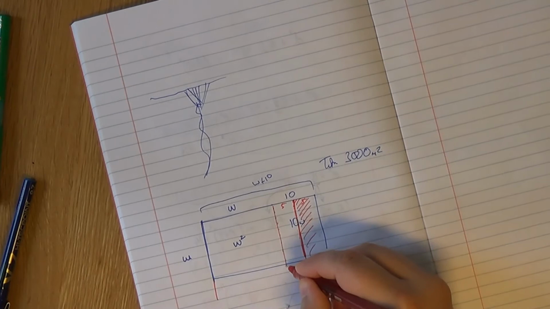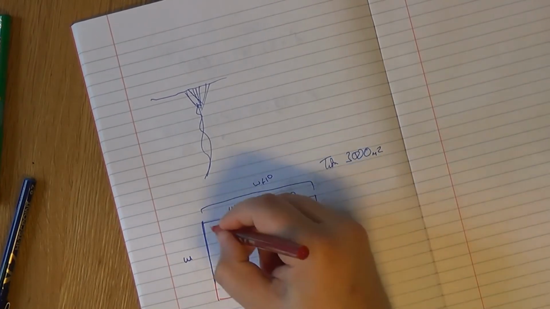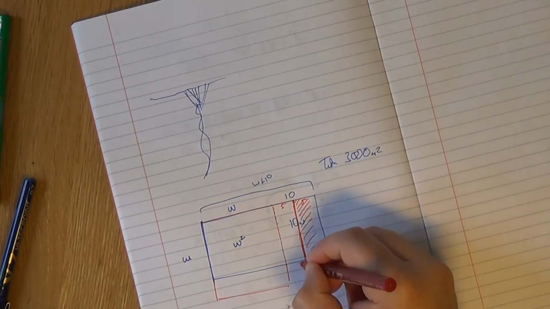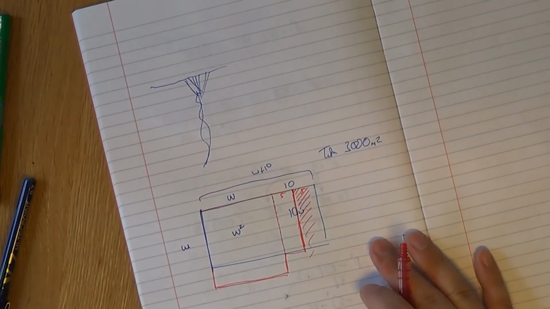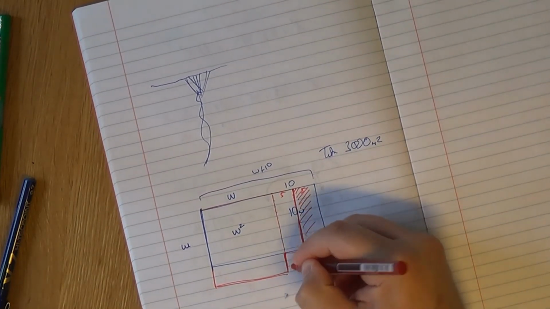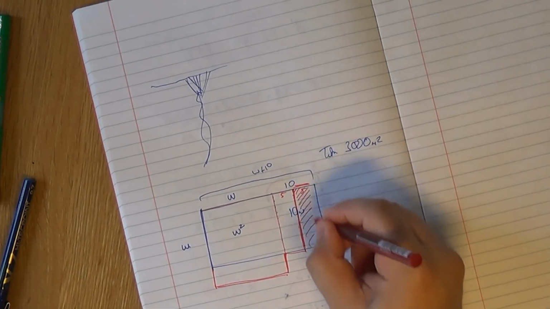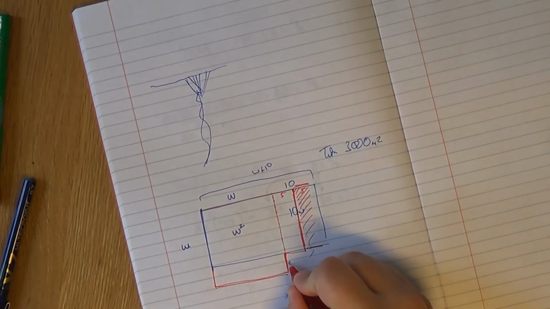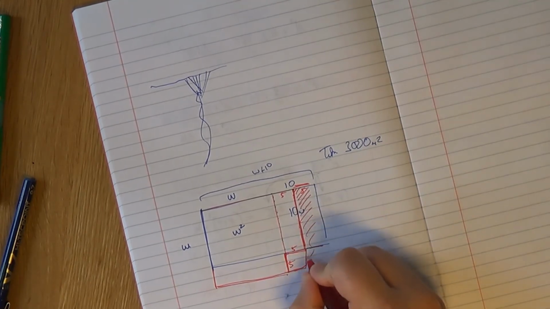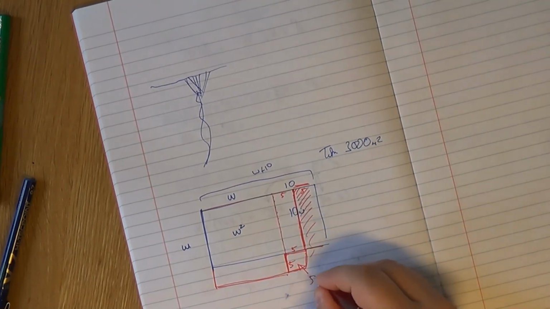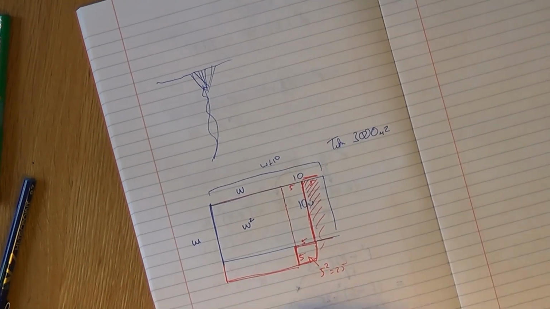So I will get this shape now. And this shape here is the same field as before. This length here is that length there and that length there, and we know that's 5 because this was chopped in half. Which means that this is a square here, and that square is 5 squared, which is 25.